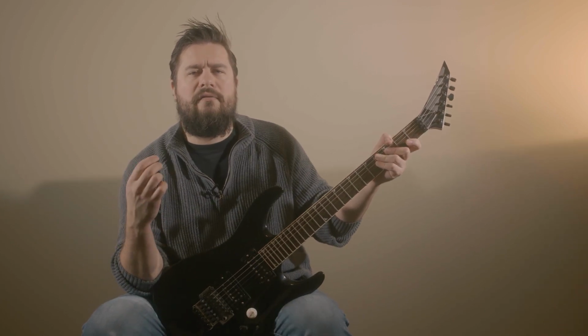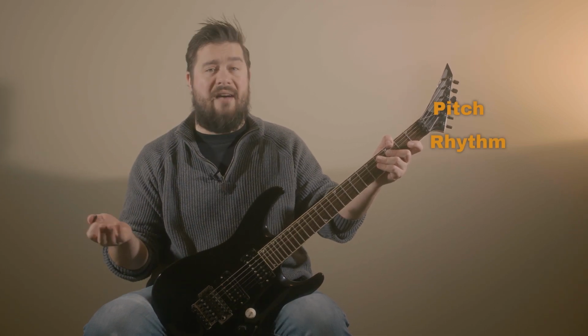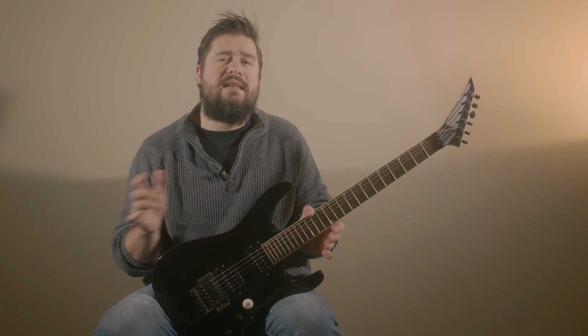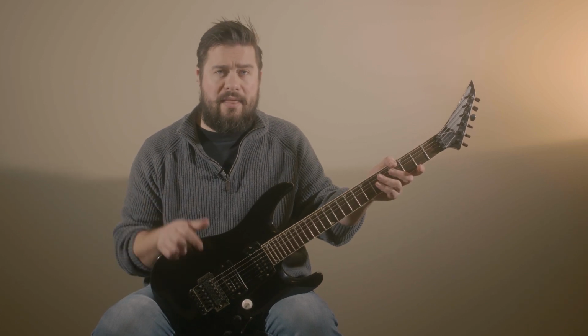Melody can be thought of with two primary elements, pitch and rhythm. Pitch is the note that is played, for example, C, D, E, F, G, etc. And the rhythm element is the duration of the note and how long that note will sound. This brings us to our third category, rhythm.